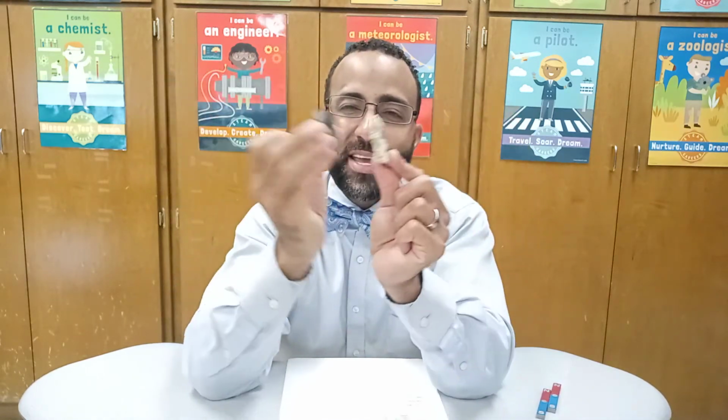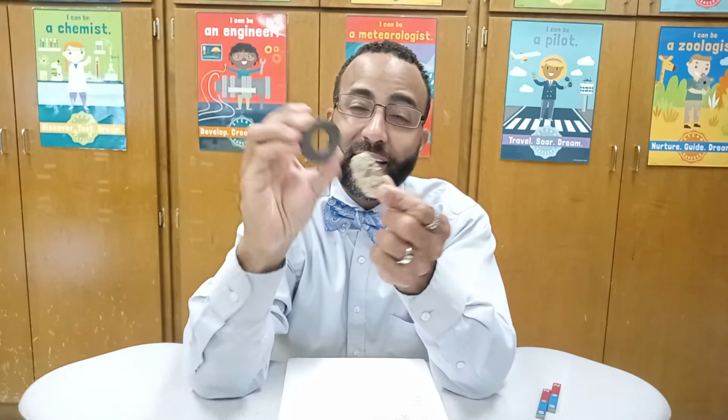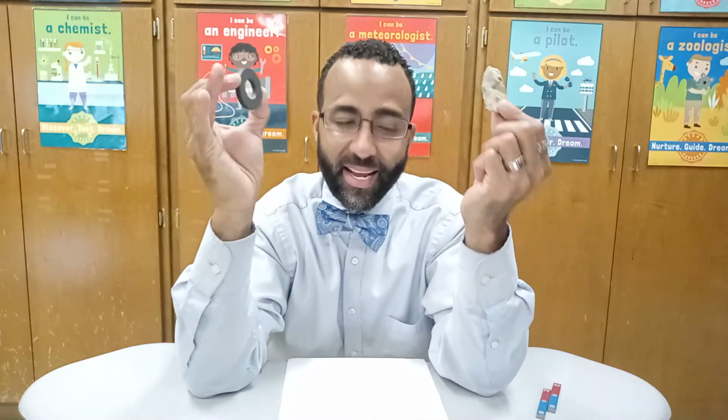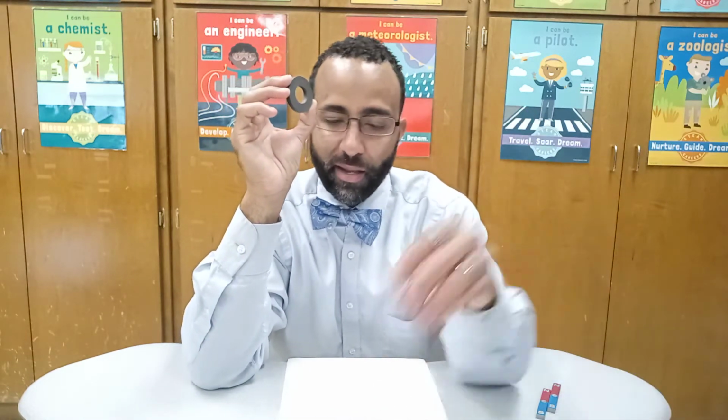All right, what's the next thing that we're going to test? We are going to test just a random rock. How do I know this is a random rock? Because it was randomly picked up from outside. So you can get a random rock, you can get a magnet from your refrigerator, and we can actually test this to see that this rock is non-magnetic. So I have my plastic die is non-magnetic. I have the random rock is non-magnetic. Now let's go to something else.